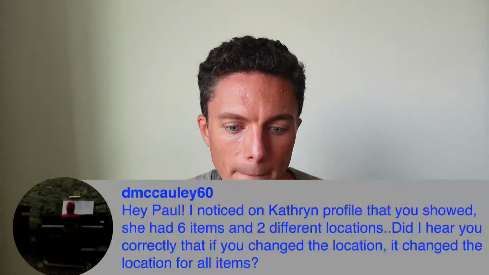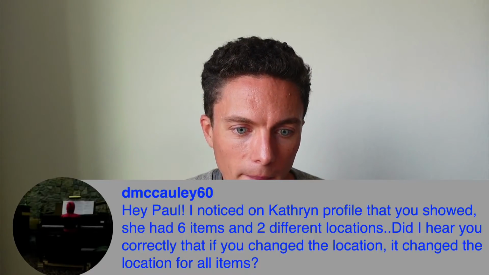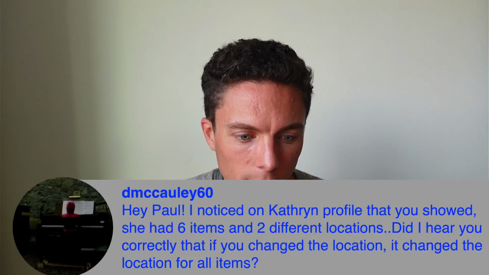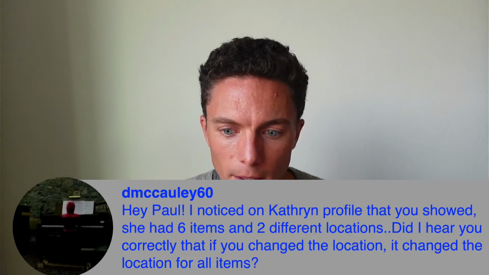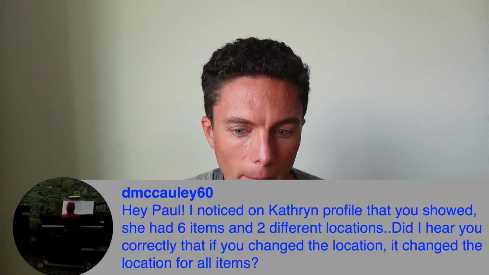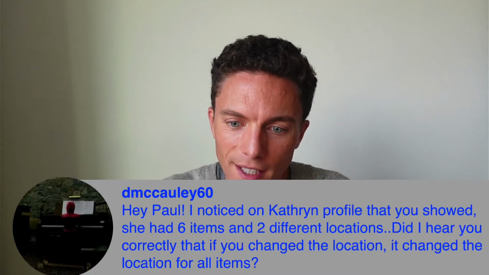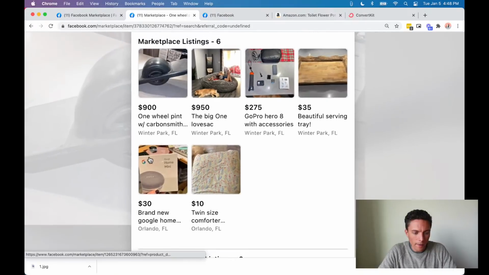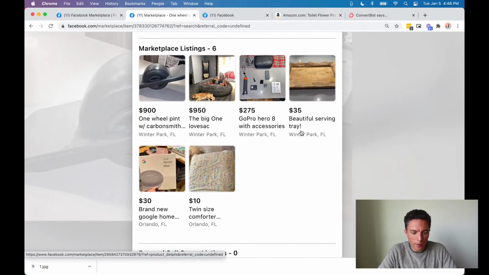Okay. Let me check on that, because that's what I thought was the case. So maybe, okay, so we're learning. I appreciate that, because you were right about that. So let me show you what DMC Collie found out, or showed me. So these items are all listed in Winter Park, Florida. These 2 are listed in Orlando, Florida, which are obviously different locations.